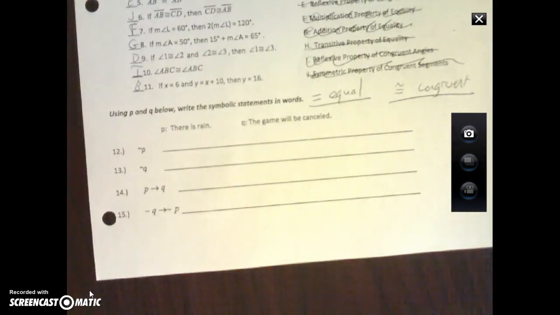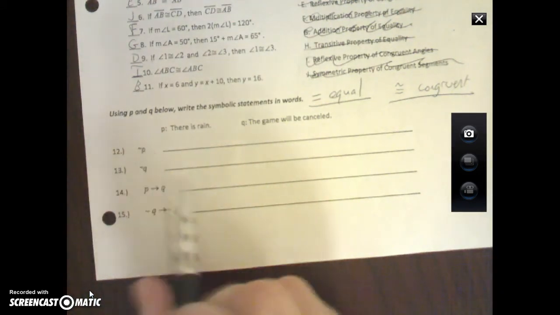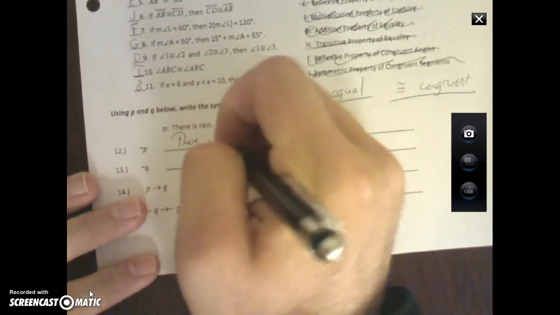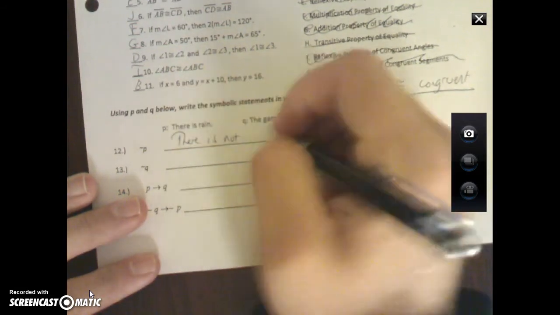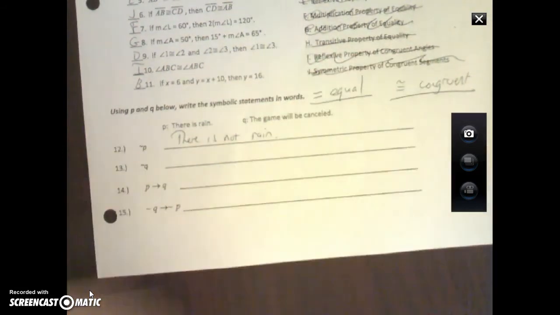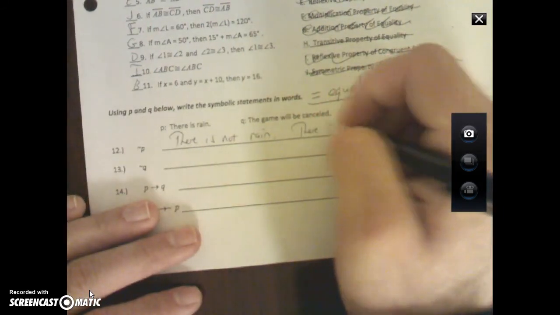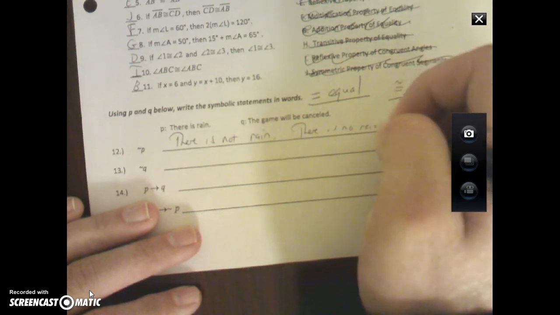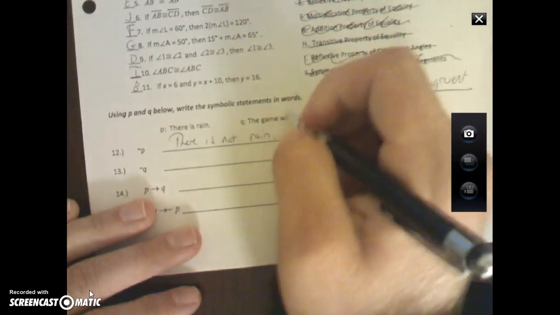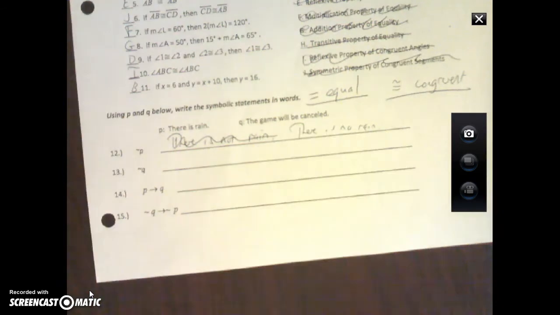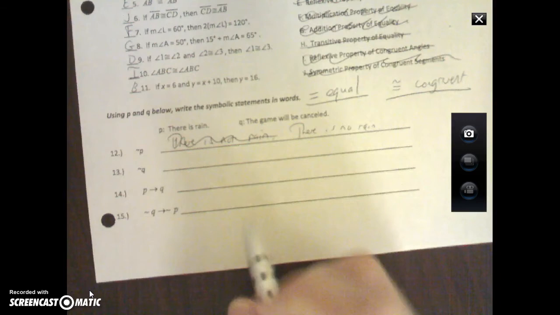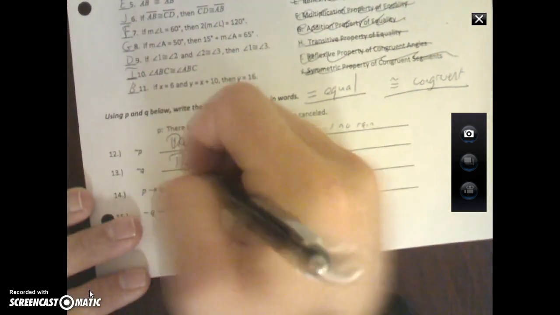P and Q below are symbolic statements in words. This little squiggly line again is to negate, to not. So, there is rain. The negation of that is there is not rain. Okay, there is no rain. Good. The game will be canceled. The negation of that: the game will not be canceled.